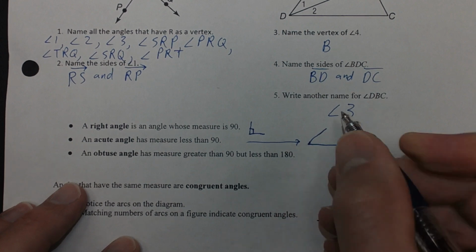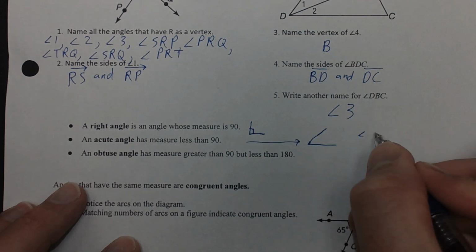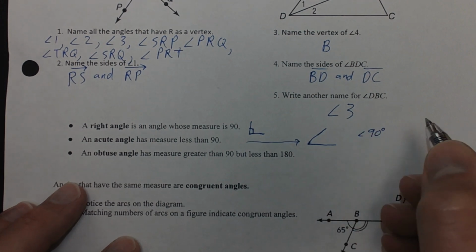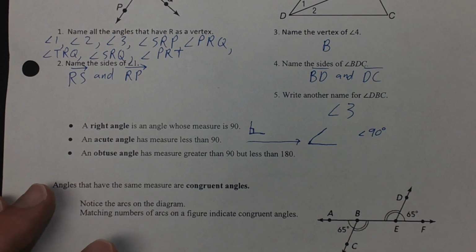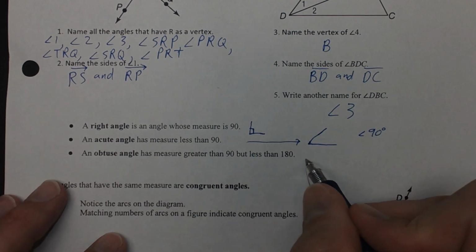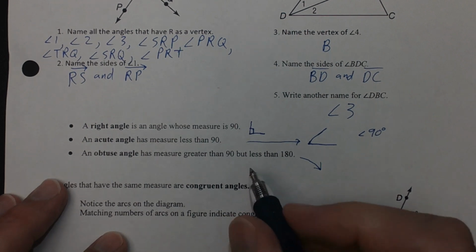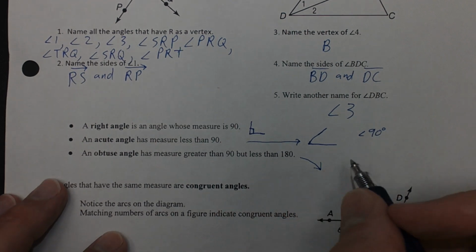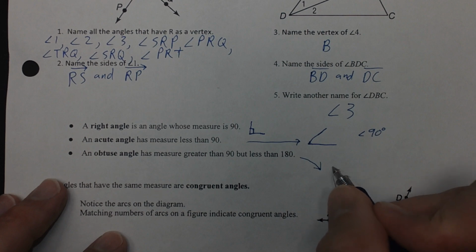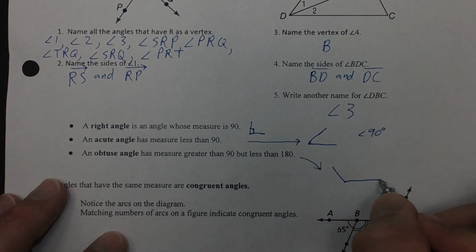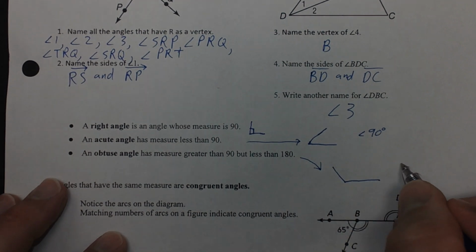90 degrees, less than 90 degrees. So that would be a less than 90-degree angle, an acute angle. An obtuse angle, on the other hand, is going to have a measure greater than 90 degrees, but less than 180 degrees. So as an example, you could say something like this.